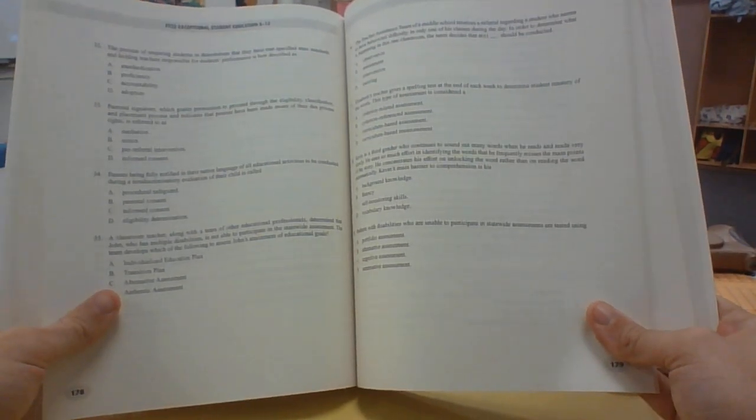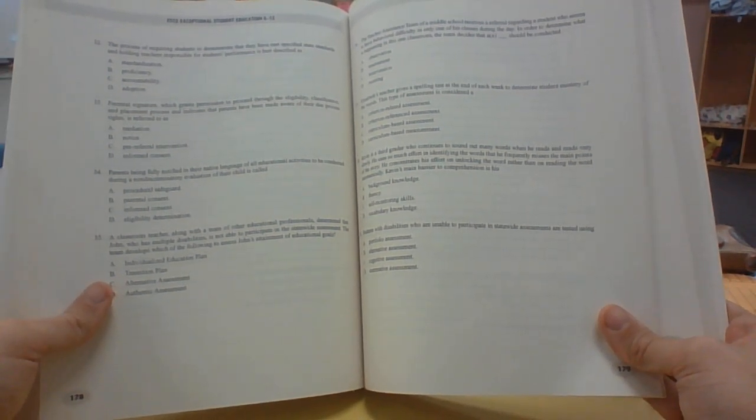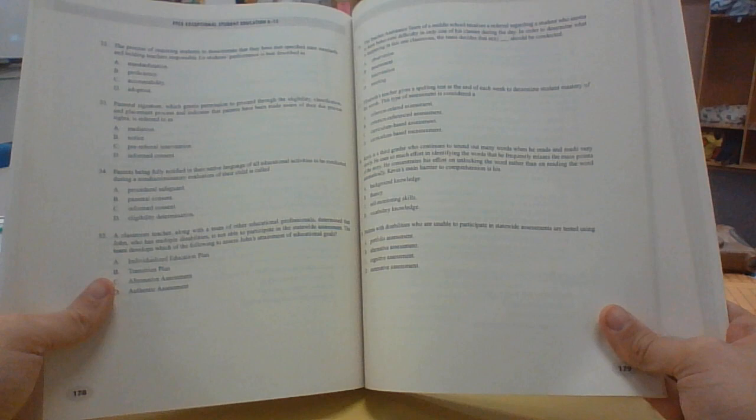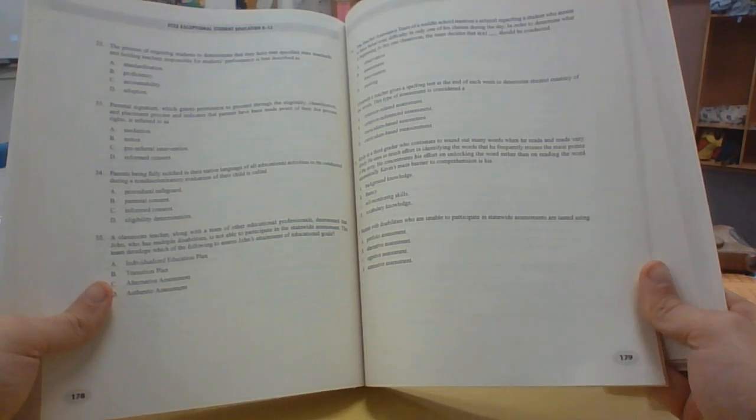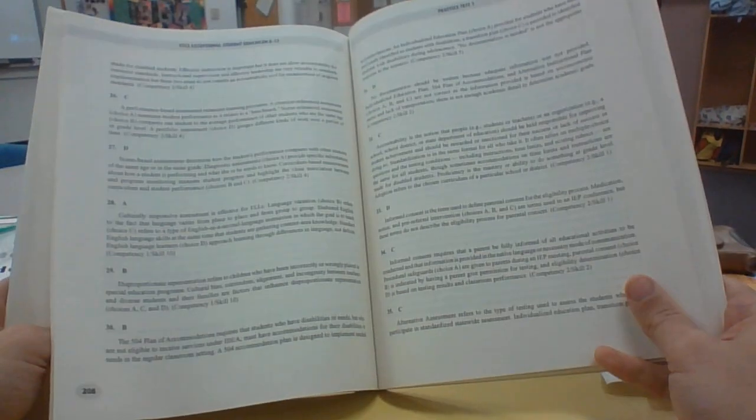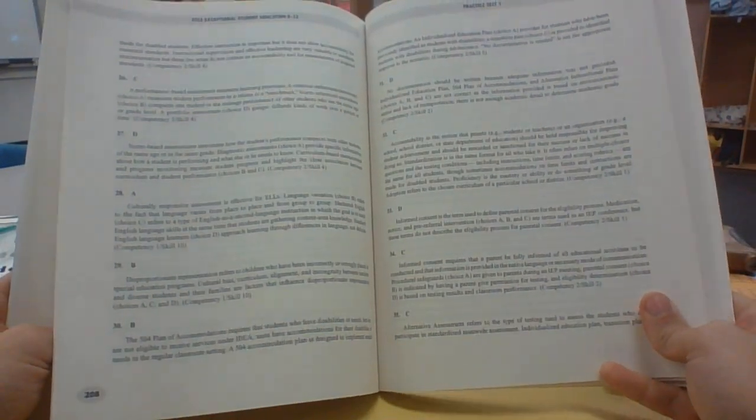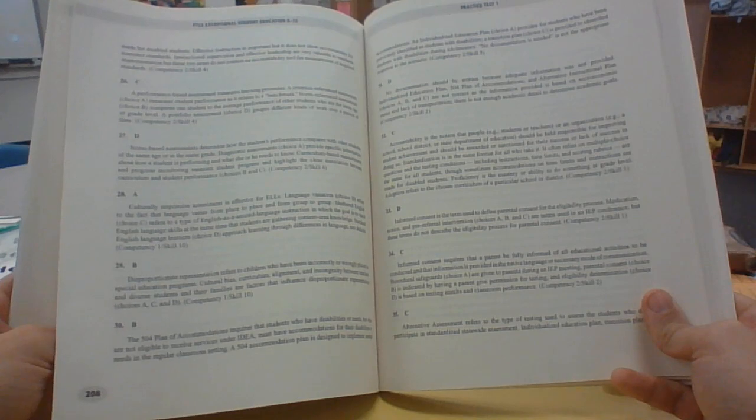33. Parental signature, which grants permission to proceed through the eligibility clarification and placement process and indicates that parents have been made aware of their due process rights, is referred to as mediation, notice, pre-referral intervention, informed consent. D. Informed consent is a term used to define parent consent. Cool.